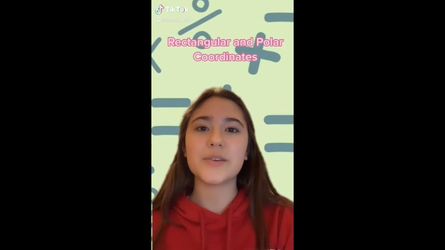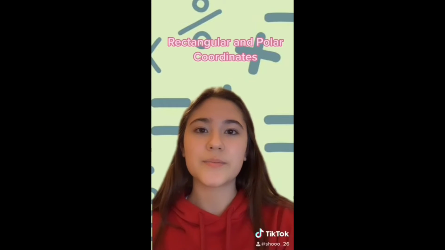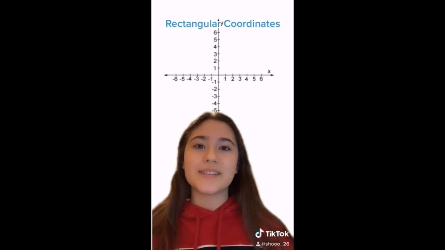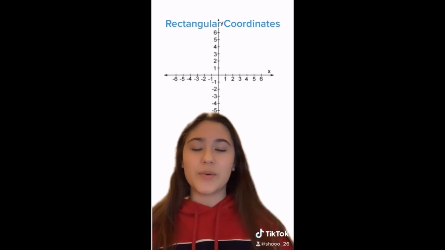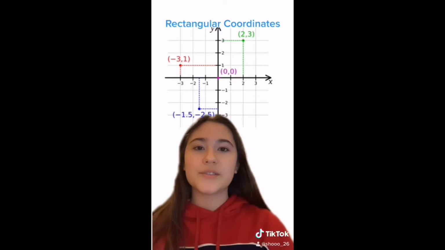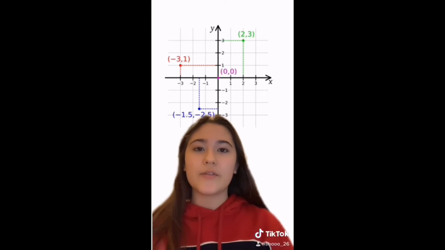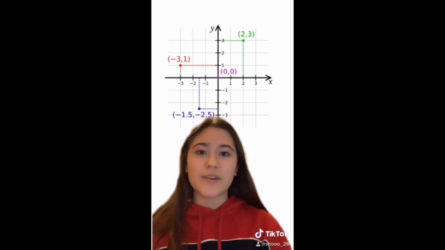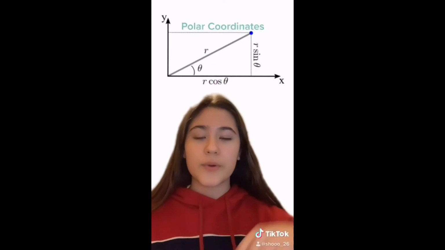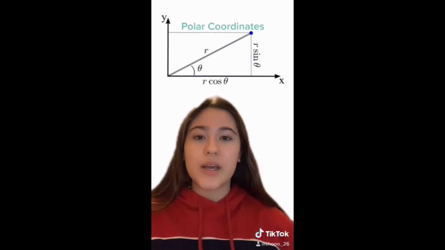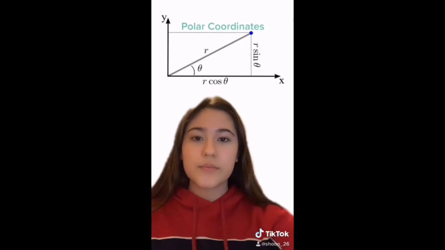What are rectangular and polar coordinates? We get the rectangular coordinates from the y and x components. We draw the horizontal line on x and the vertical line of y, and they form a rectangle. That's why they're called rectangular coordinates. When we don't have x and y components, we have to use polar coordinates.